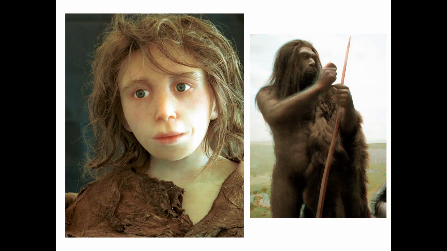African modern humans do not have the Neanderthal genes because, like we said, Neanderthals evolved in Europe. And so the African lineages of modern day humans didn't interbreed with Neanderthals.